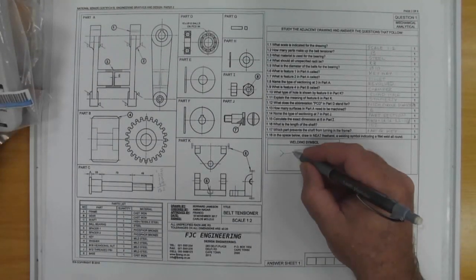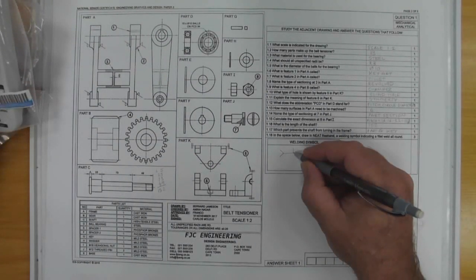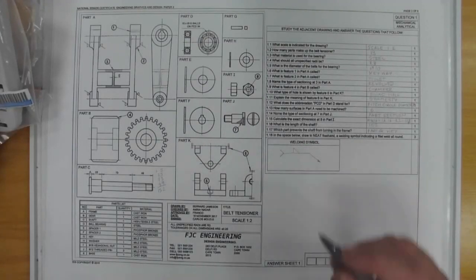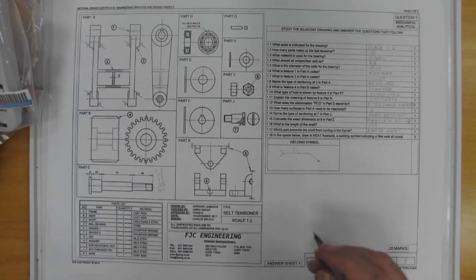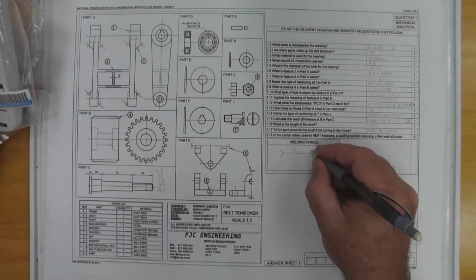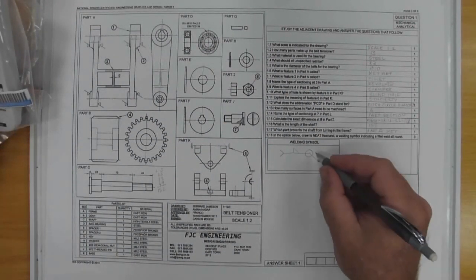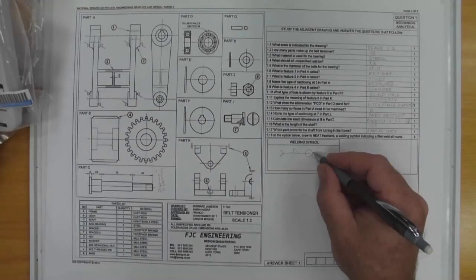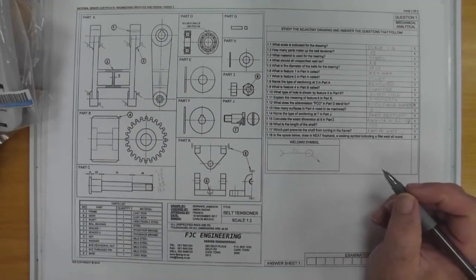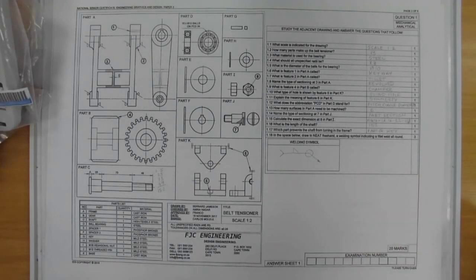So a fillet weld is a triangle, an isosceles triangle, so this should be a 45-degree angle. And the symbol for weld all round is a circle at the break in my arrow. So there is the weld all round symbol, there's my fillet weld symbol. And that is question 1 of the 2018 IEB final paper.